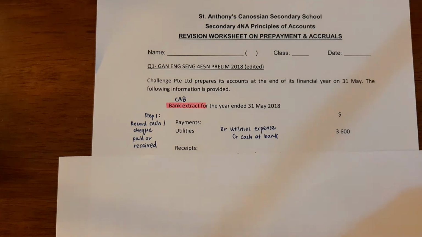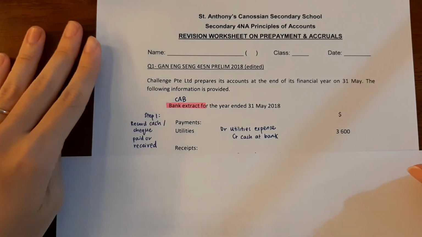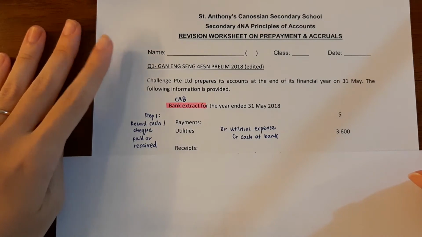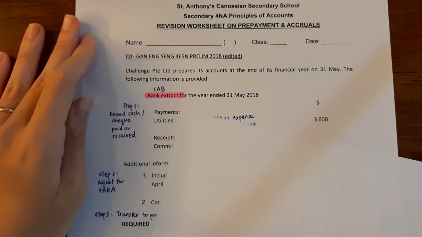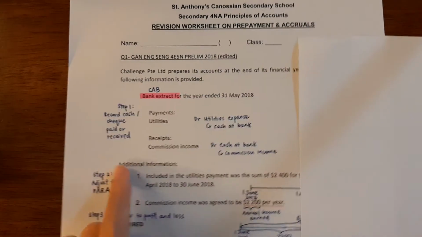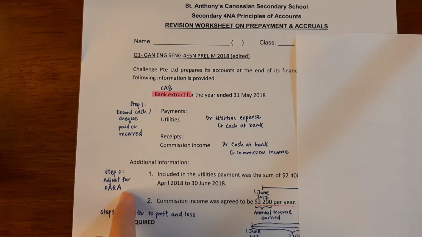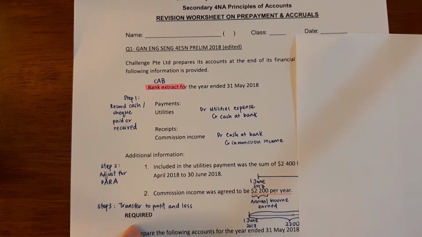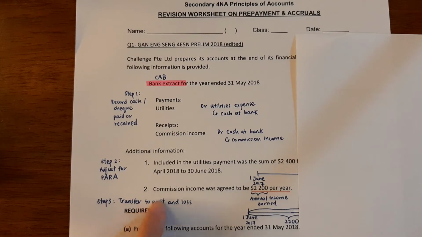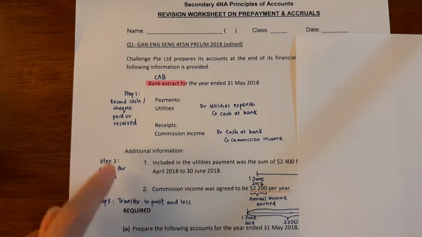Okay, I'm going to explain question 1 of prepayment accruals revision. Remember that for prepayment accruals, there are 3 steps. Step 1, we record the cash and cheque paid or received. Step 2, we adjust for the prepaid, accruals, receivables and income received in advance. And last step, because this is an income or expense account, we transfer to profit and loss. So these are the 3 steps.